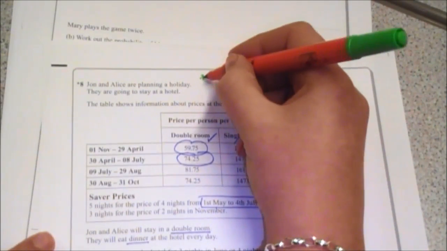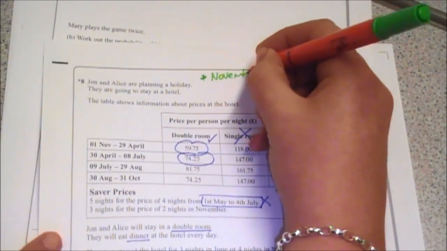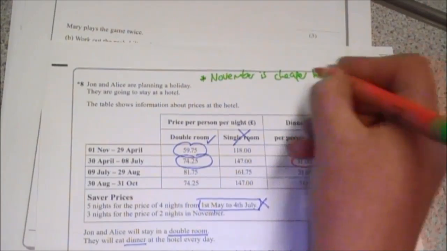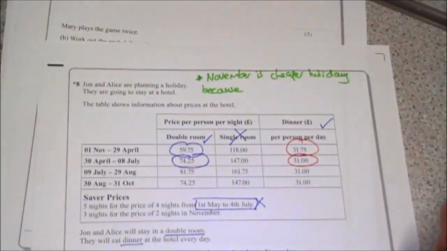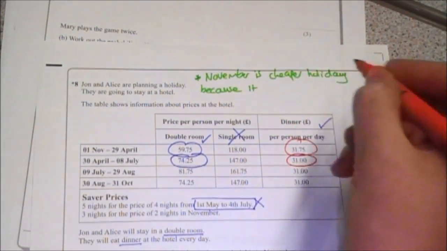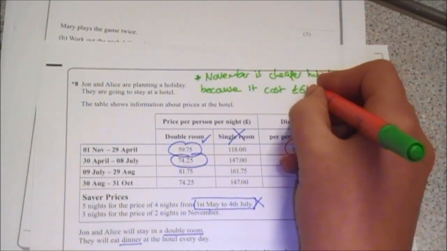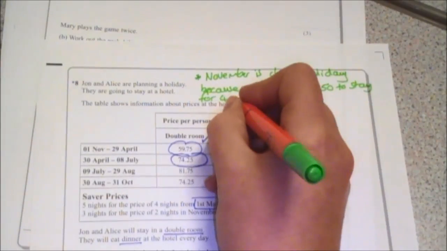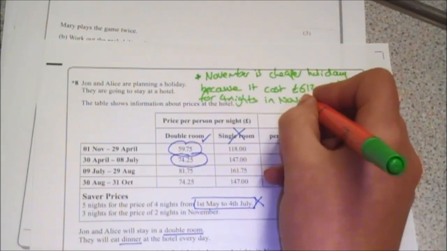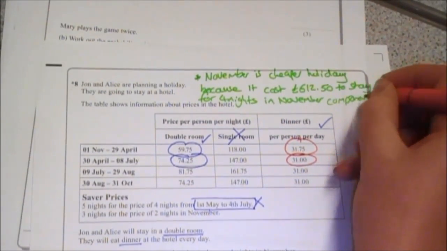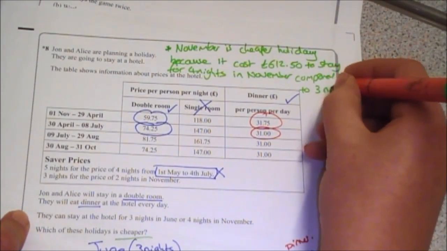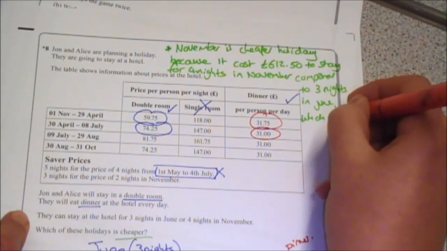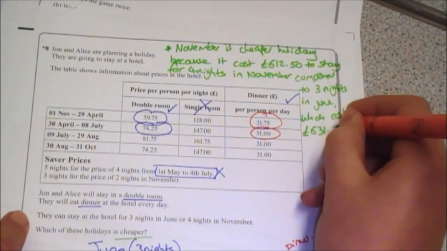So I'm going to say very clearly that November is the cheaper holiday because, and I'm going to reference my numbers, because it costs £612.50 to stay for 4 nights in November, compared to 3 nights in June, which costs £631.50.